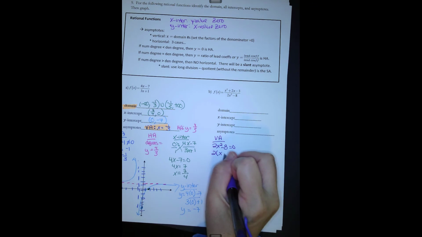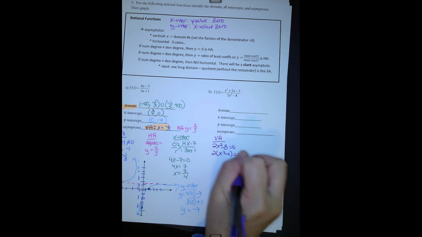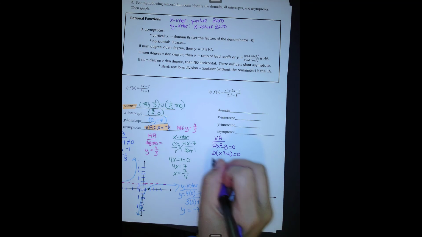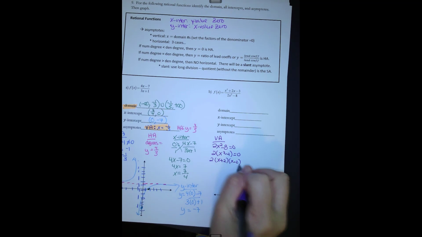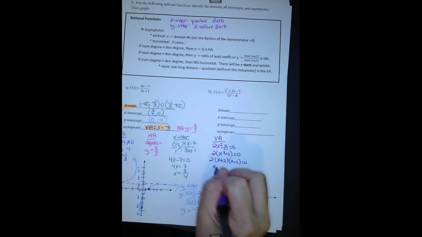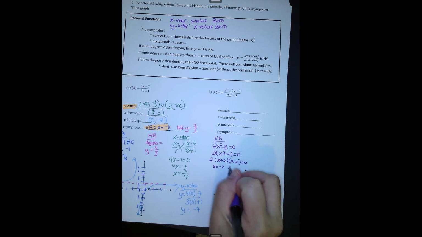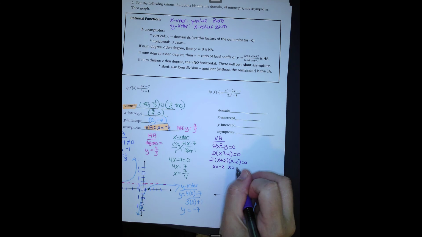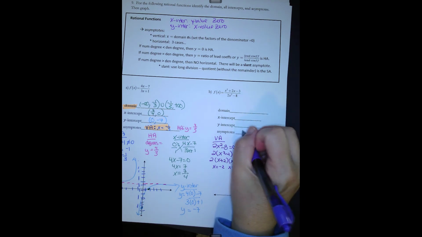Factor out a 2. So x squared minus 4 equals 0. So then that is x plus 2, x minus 2. So x equals negative 2 and x equals positive 2.